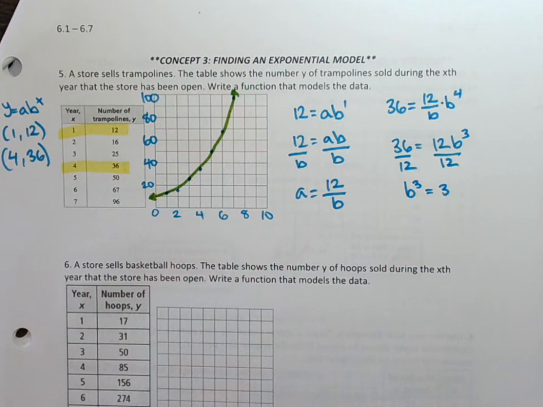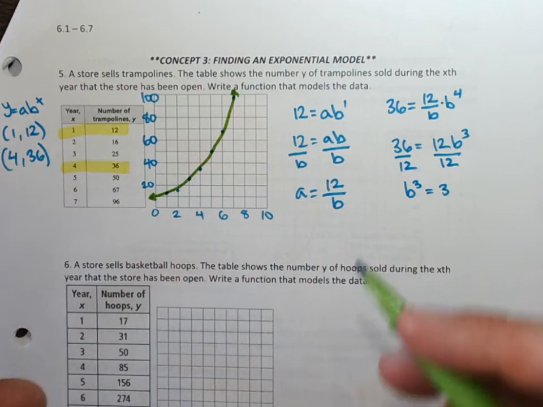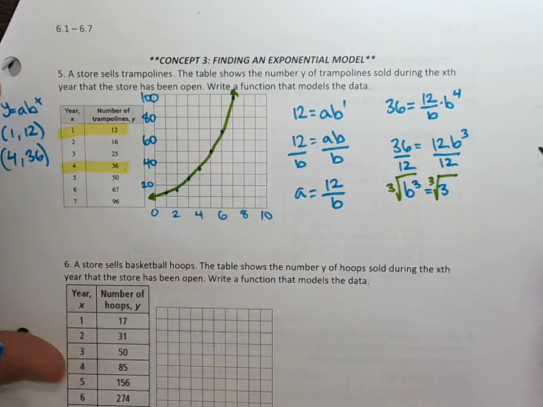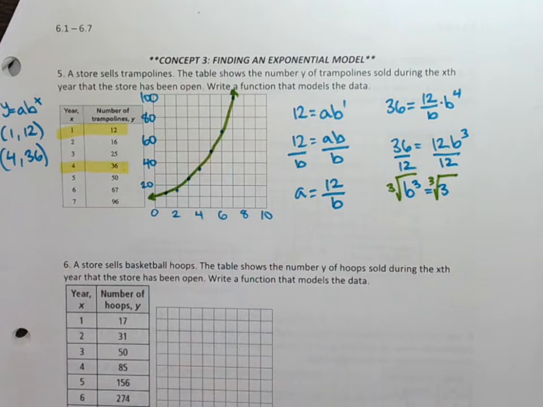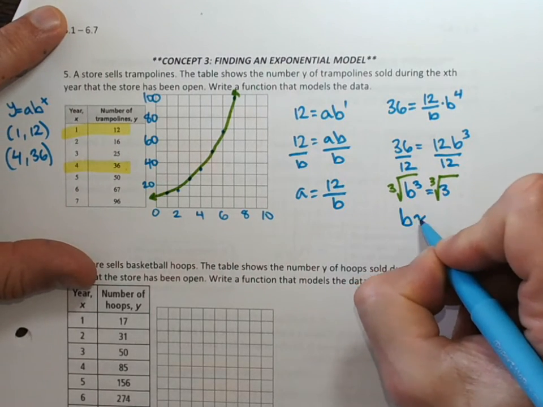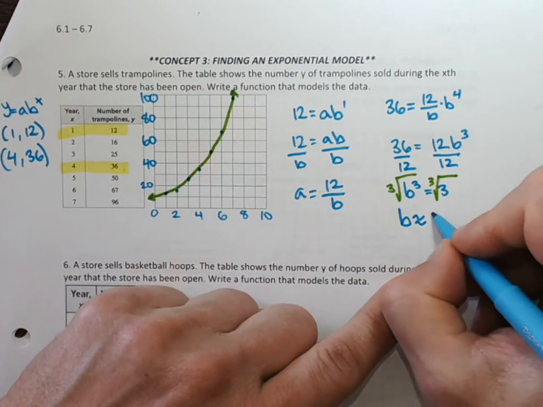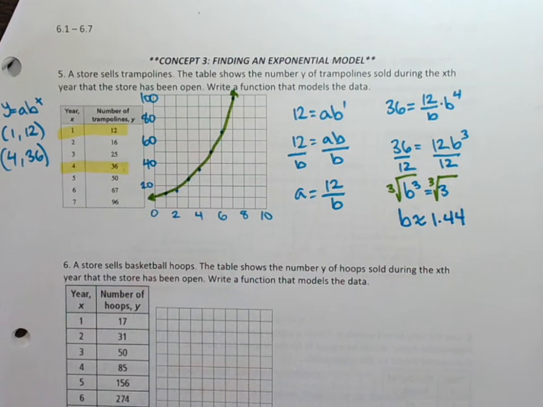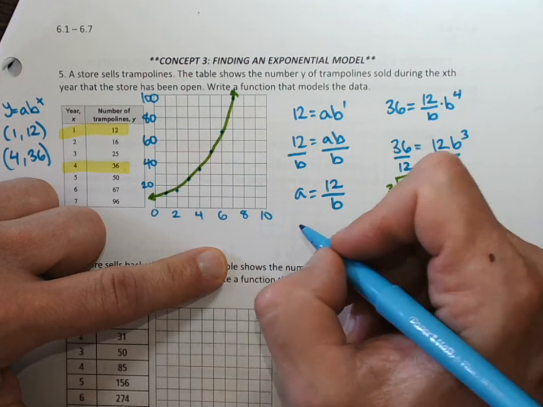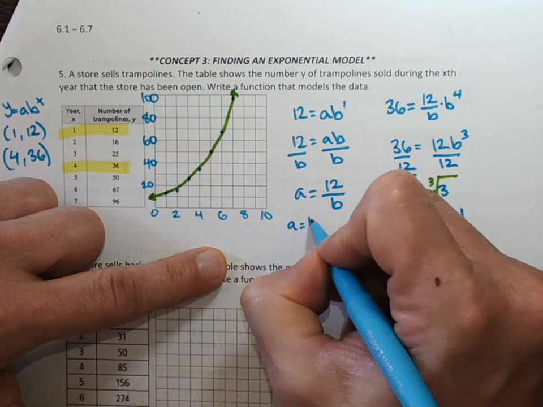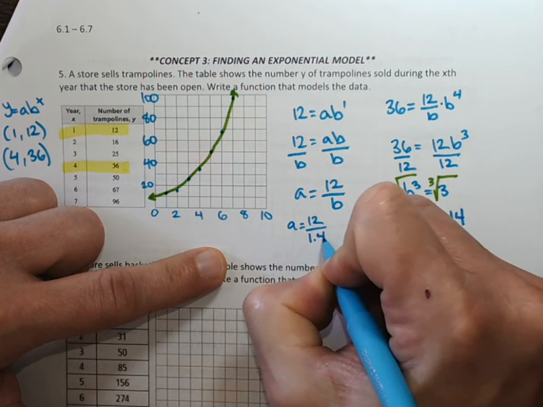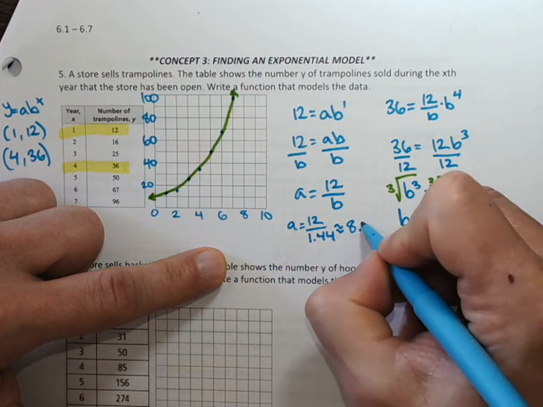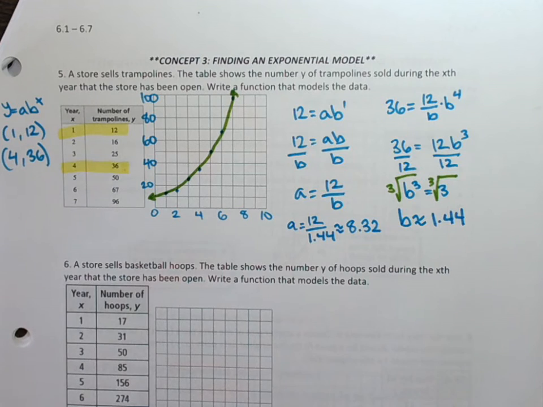Alright, and here I got to take the cube root of both sides. And we're going to plug that into your calculator, and you're going to get approximately 1.44. I'm going to put that right here, right? So a equals 12 divided by 1.44. Plug that in your calculator, and you're going to get approximately 8.32.